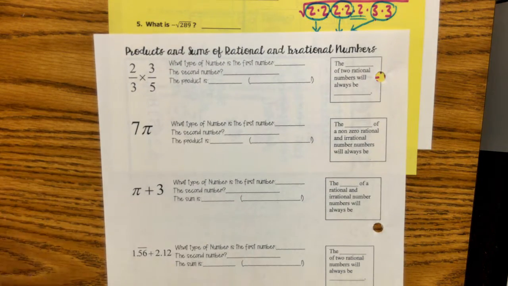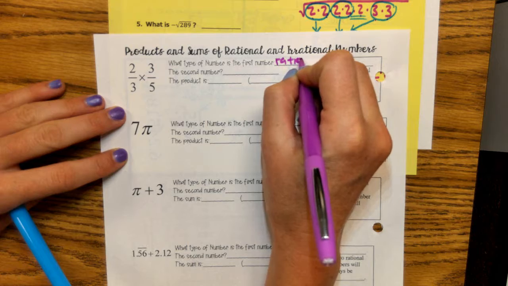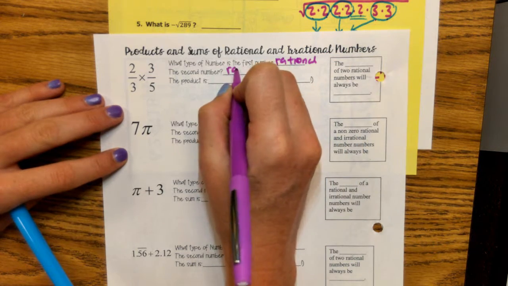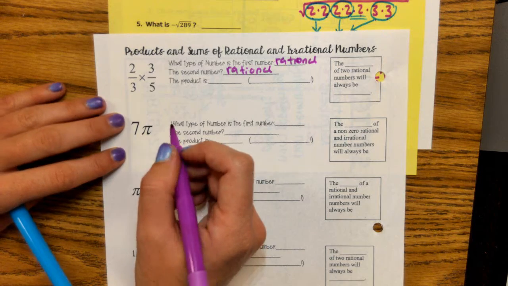On the back, if we are multiplying together two fractions, so rational times rational, we're going to get a fraction as our answer.